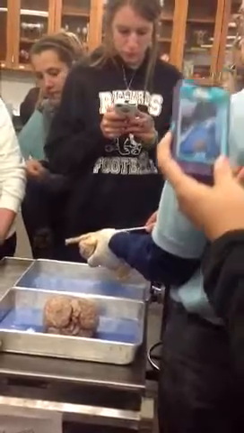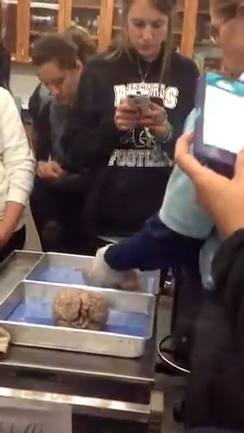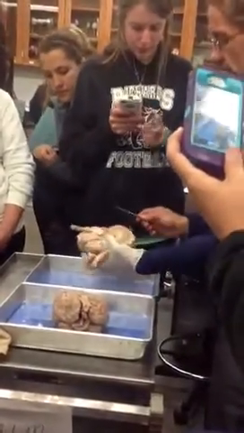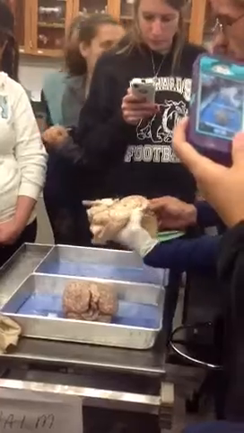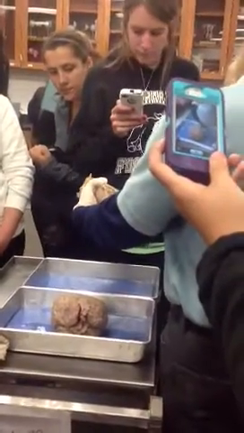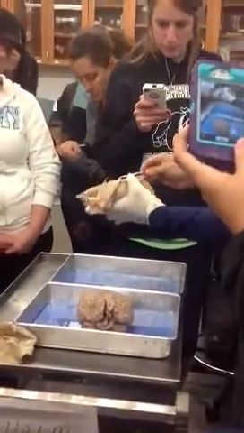Anybody know what that is? Fornix. So corpus callosum, I'll put the pointer on it and circle around. Okay, corpus callosum is right here at the tip of the pointer. It kind of swings all around, but that's corpus callosum.